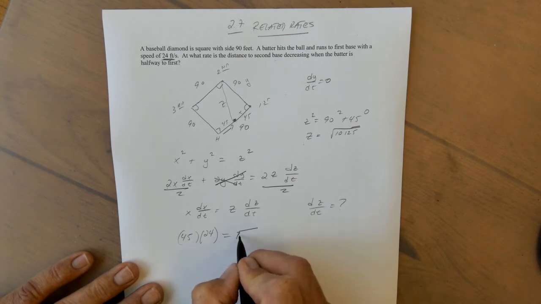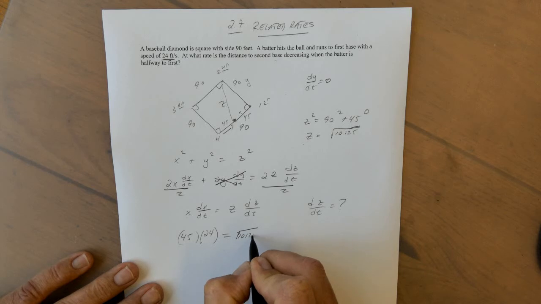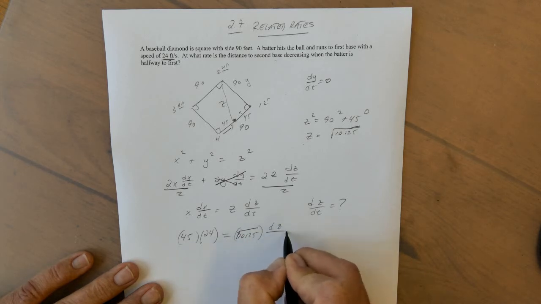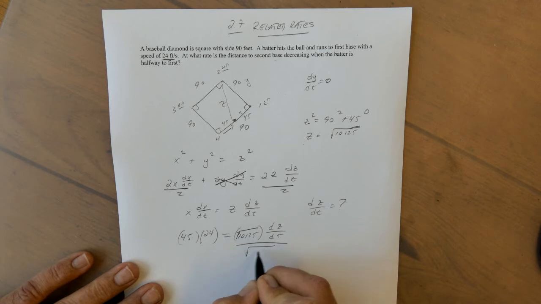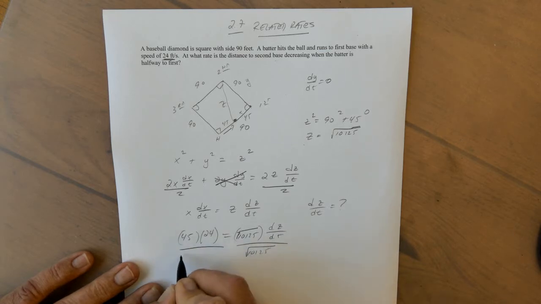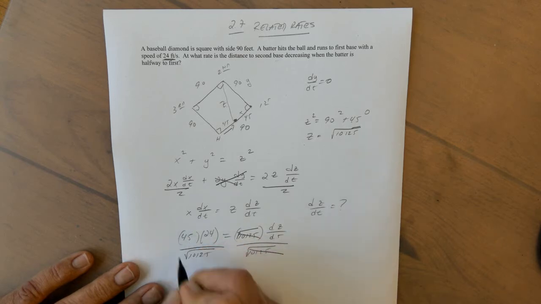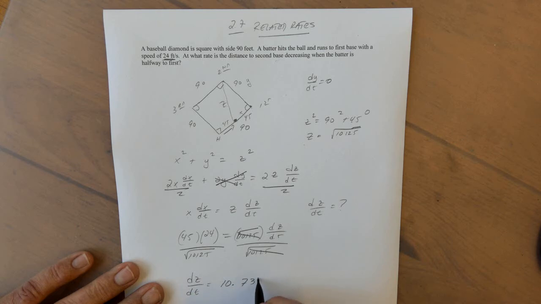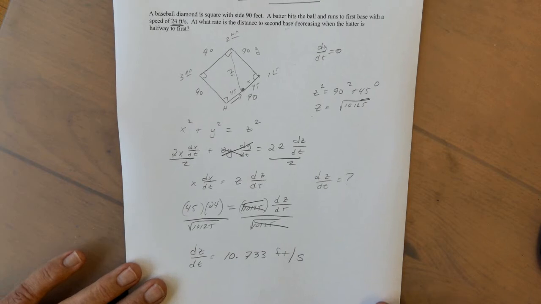And so we have the square root of 10,125 times dz/dt, dividing by that. So there's our dz/dt. Rounding this to 3 decimal places, because that's our standard, we would end up with 10.733, and our units are feet per second.